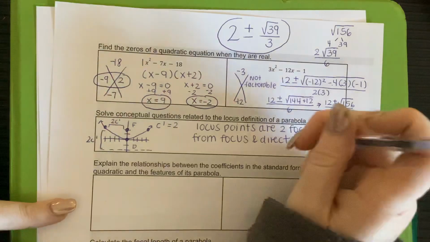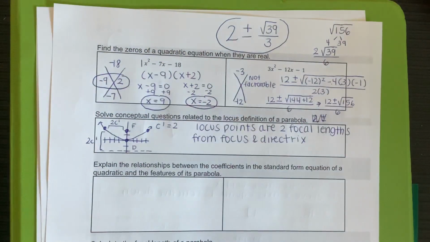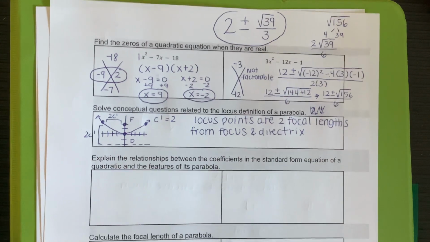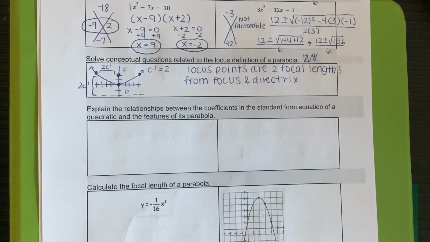I can't spell right now. Whatever. Again, they're going to be points that are on that quadratic. I don't know how much more in depth they would go, but I think if you knew that, you'd be pretty good.